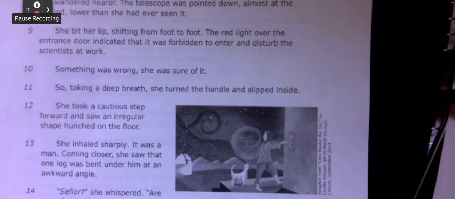She bit her lip, shifting from foot to foot. The red light over the entrance door indicated that it was forbidden to enter and disturb the scientists at work. Something was wrong, she was sure of it. So, taking a deep breath, she turned the handle and slipped inside.